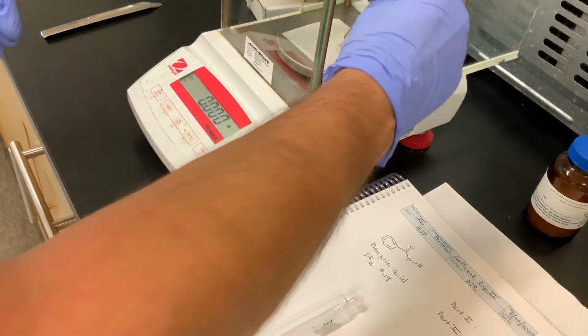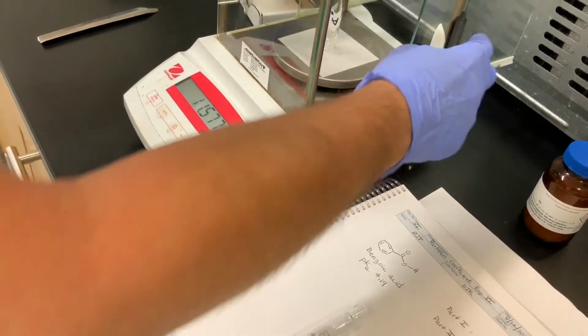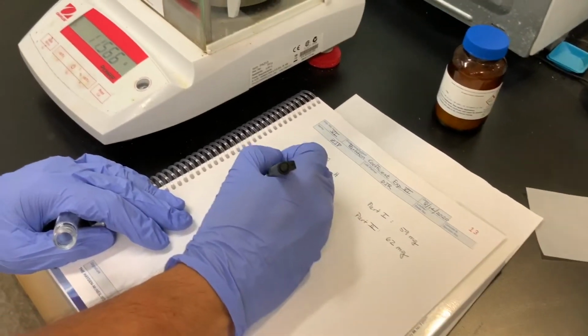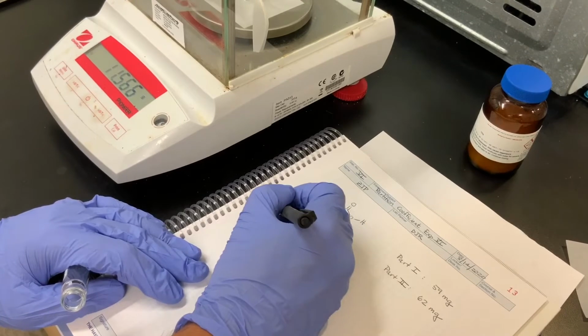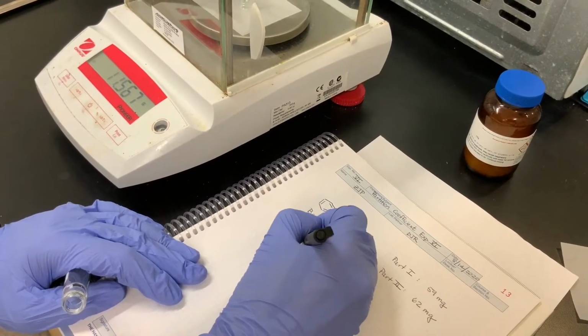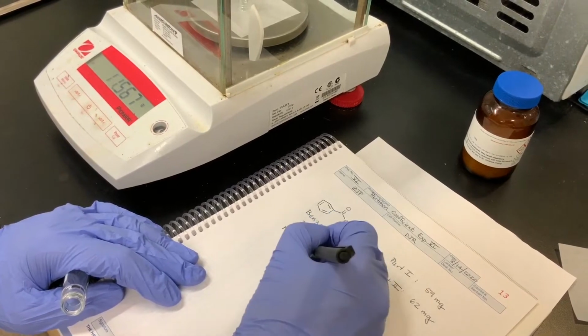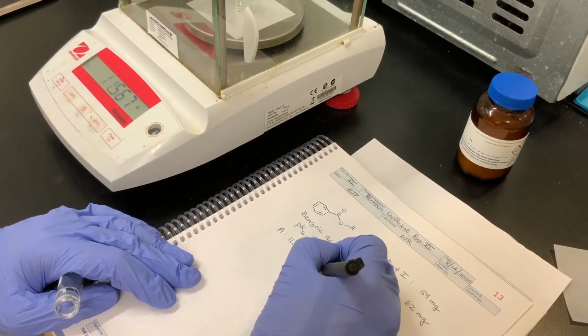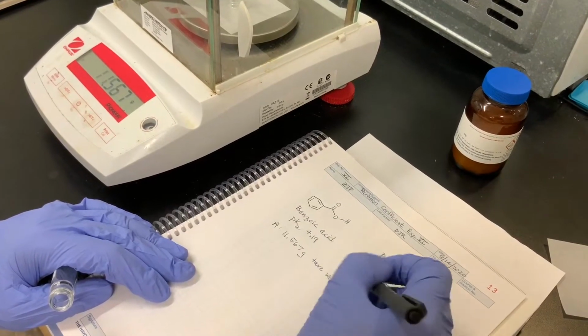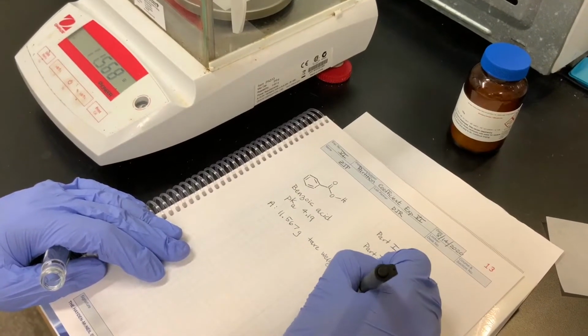I tared it, and so for tube A, it is 11.567 grams. This is the tare weight of part A culture tube.